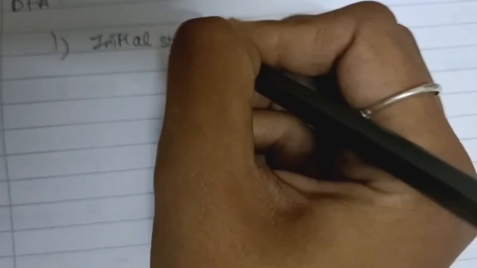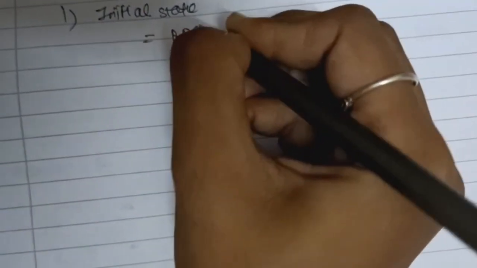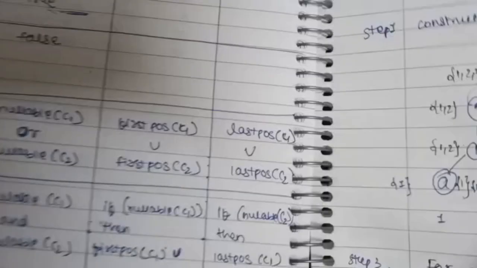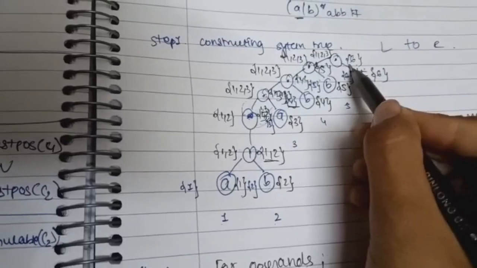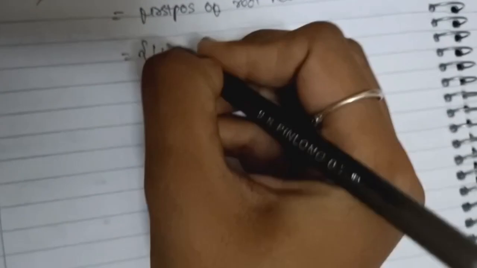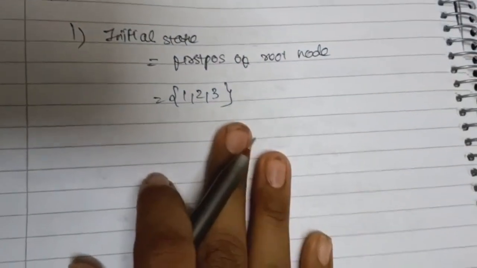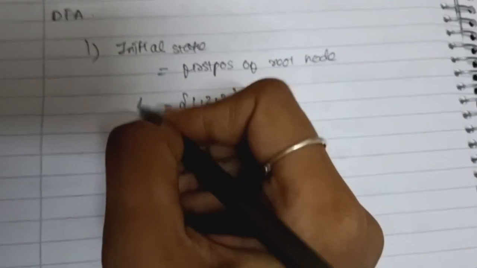Now let's see the final step, that is DFA construction. We have already found the follow position, first position and last position. The first step in constructing the DFA is the initial state. The initial state of the DFA will be the first position of the root node. What was my root node? It was this one. So what is its first position? That is 1, 2 and 3. So I'll write 1, 2, 3. This will be my initial state. Let's mark it as A.